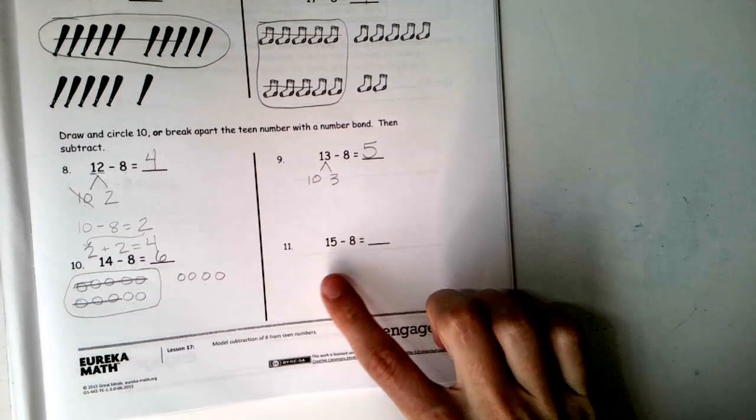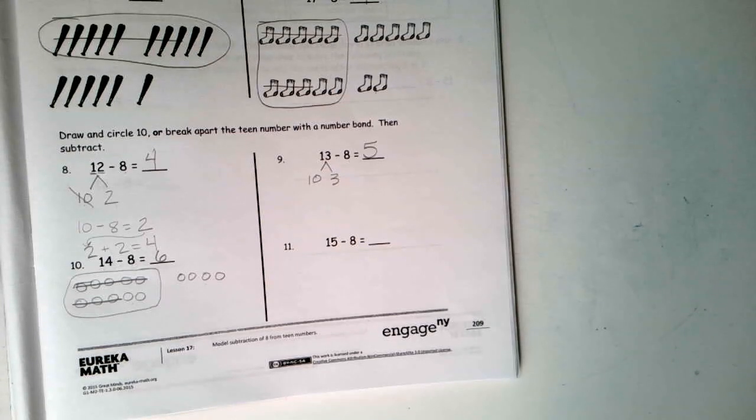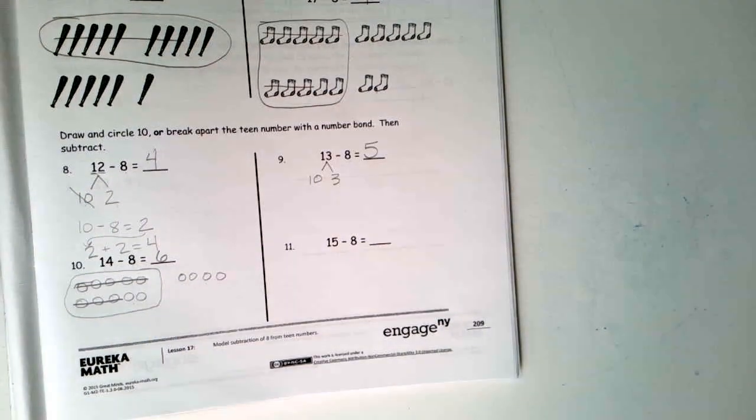All right, first grader, I want you to try number 11 on your own. You can use whichever strategy you like. You can use the number bond strategy, or you can use the picture strategy to solve 15 take away 8. I'm going to give you 1 minute, and this will be our last one before we do our exit ticket. Use the strategy that you like the best, the number bond or the picture. Are you working on it? I hope so. If you're not, fix it, refocus, grab that pencil, and get to work on 15 take away 8.